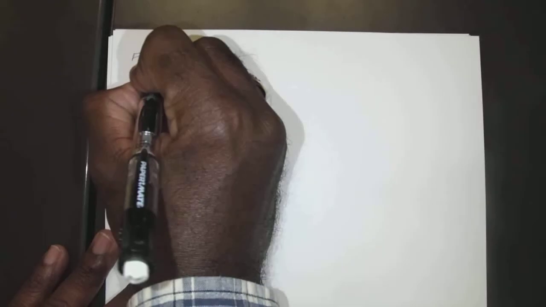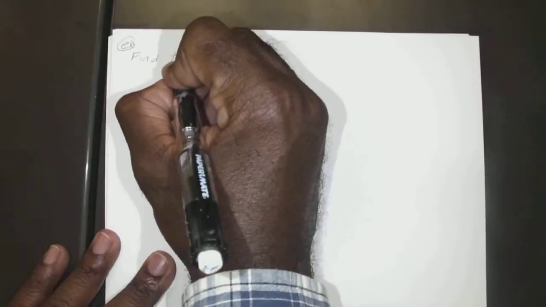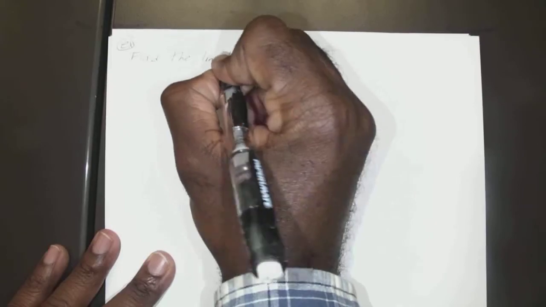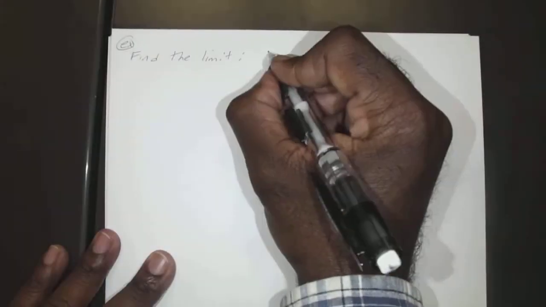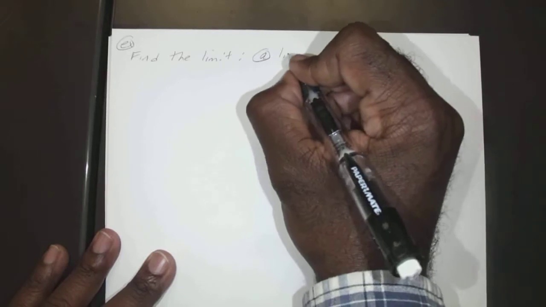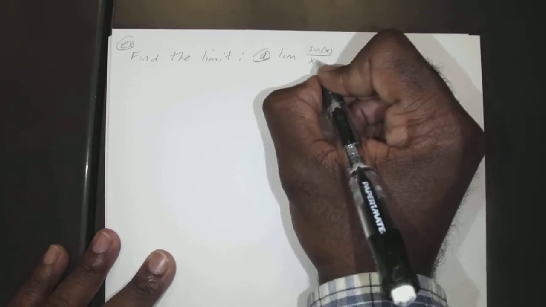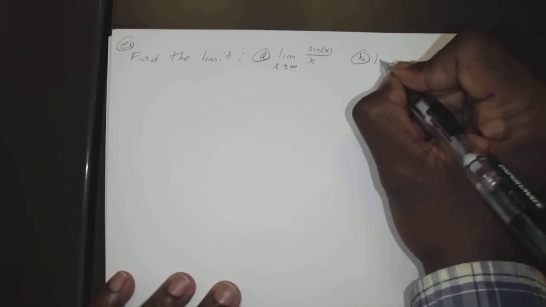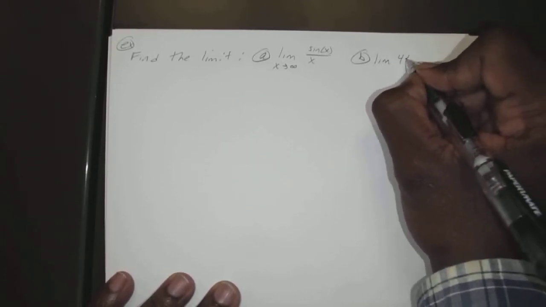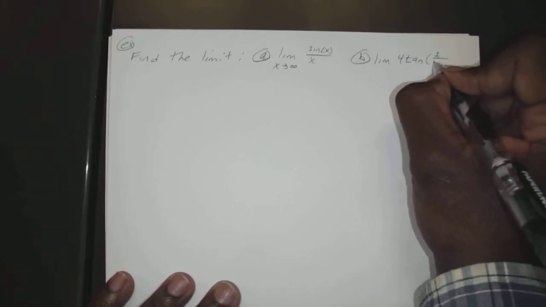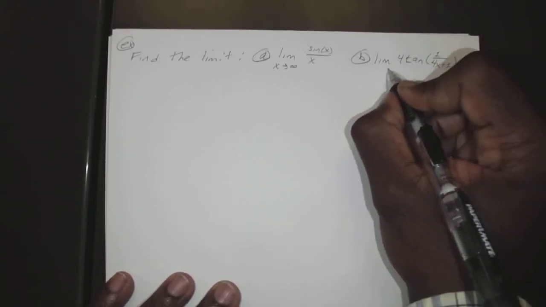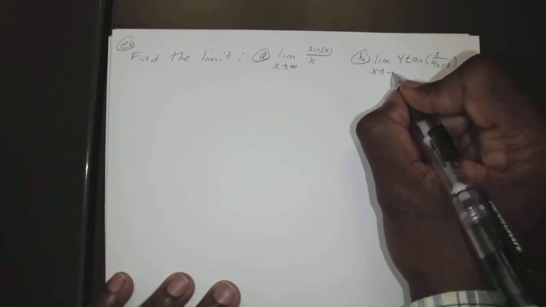Okay, so let's say we want to find a limit. For problem A, we have the limit of sine x over x as x approaches infinity, which should look familiar. We already know that's 0, but now we're going to see why it's 0. And for B, the limit of 4 times tangent of 1 over 4x plus 1 as x approaches negative infinity.